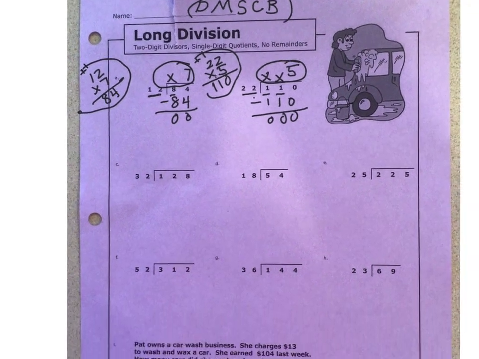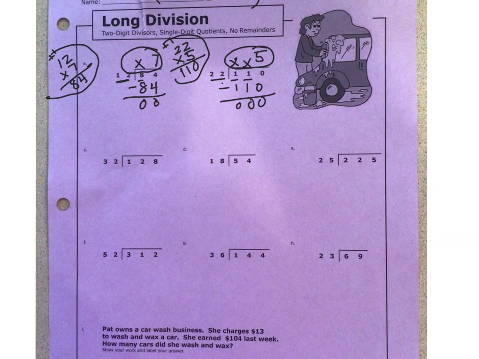Okay, Mrs. Hagen is leaving you with only 6 problems, and remember that they all come out evenly. Okay, so when you get to your next one, because you're going to do these on your own, I know you can do it, I know 32 does not go into 1. It does not go into 12. So right away, I'm putting X's, okay? And I'm figuring out how many 32s can fit into 128, okay?